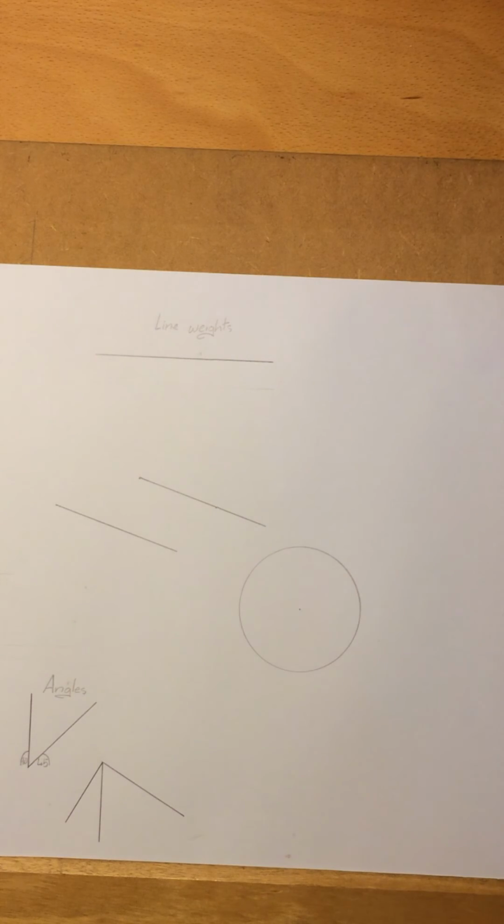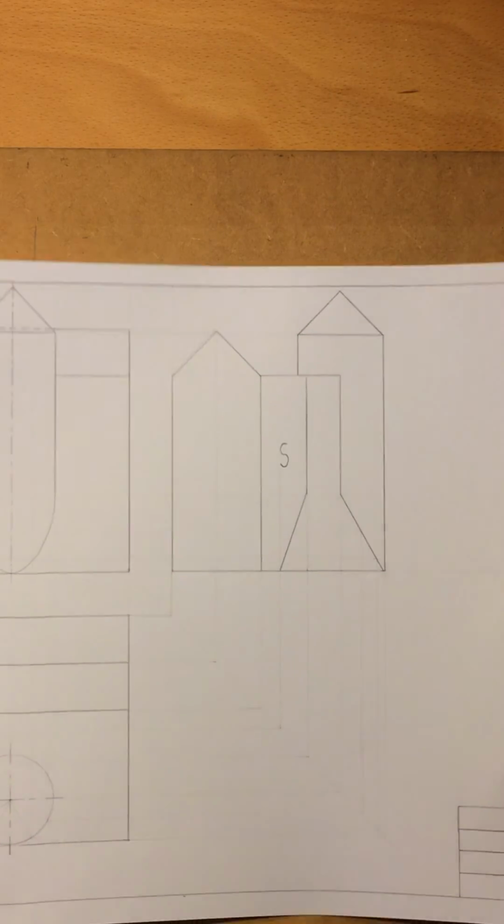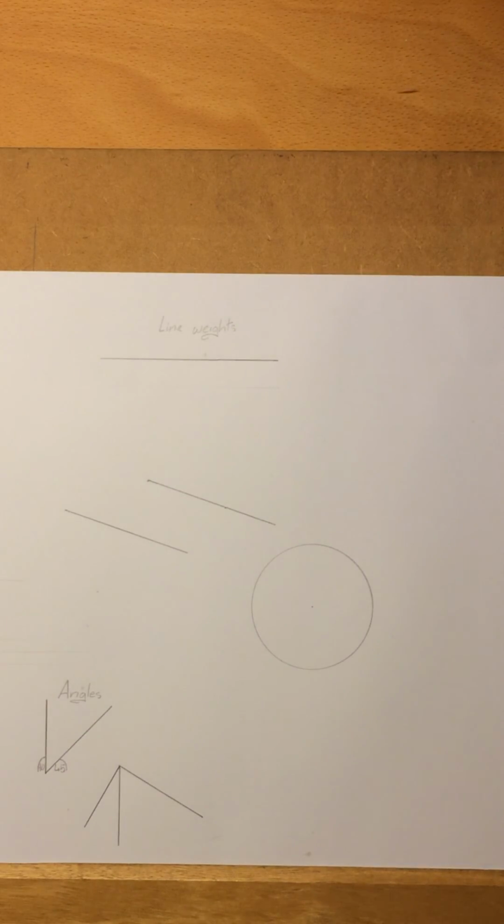And that's about it. That is the manual drafting principles behind drawing this question and behind drawing most manual drafting.